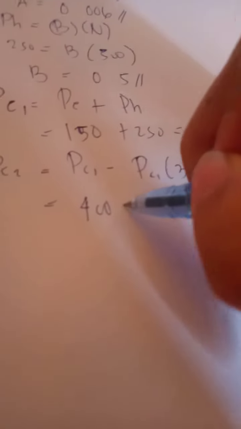Our PC2, after the 30% loss, that's PC1 minus PC1 times 30%, and that should be 400 minus 400 times 0.3. We should have 280 as our new PC2.